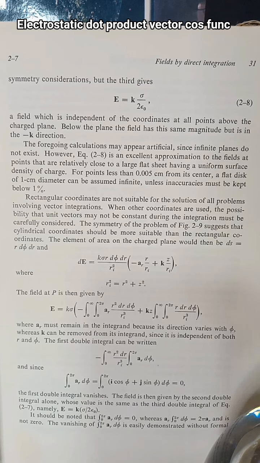The foregoing calculations may appear artificial since infinite planes do not exist. However, equation 2-8 is an excellent approximation to the fields at points that are relatively close to a large flat sheet having a uniform surface density of charge. For points less than 0.005 centimeter from its center, a flat disk of 1 centimeter diameter can be assumed.